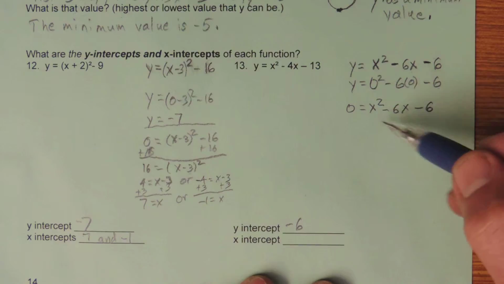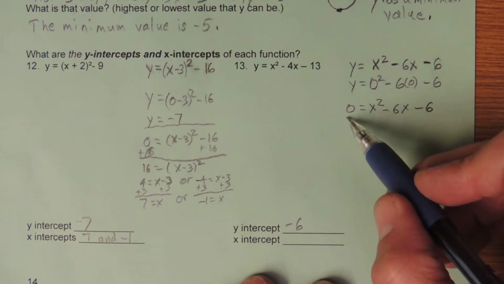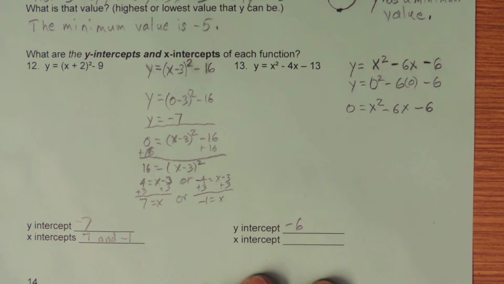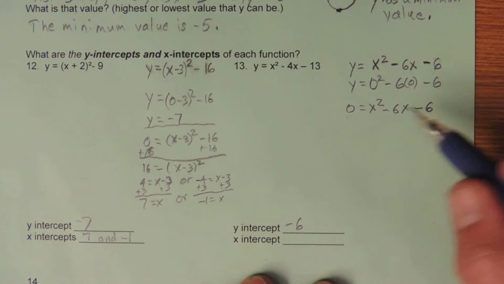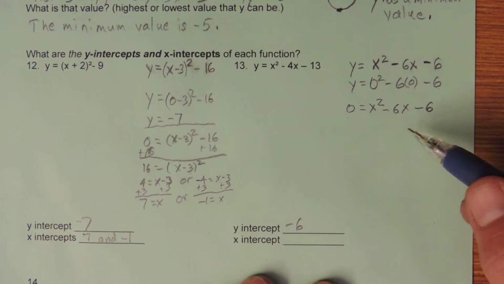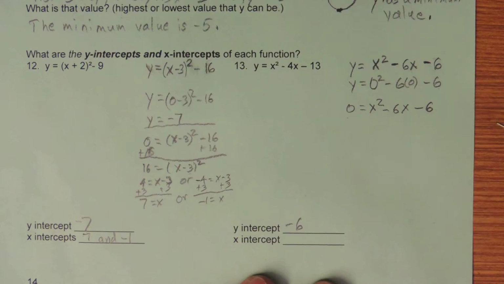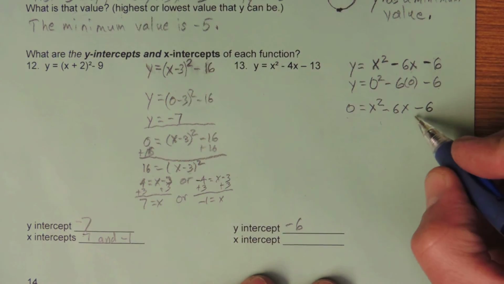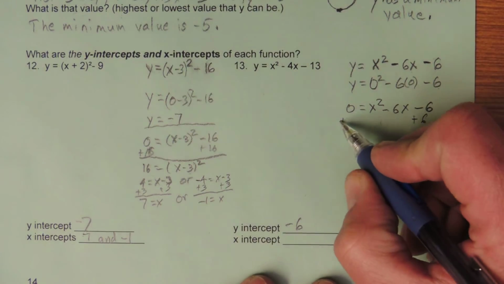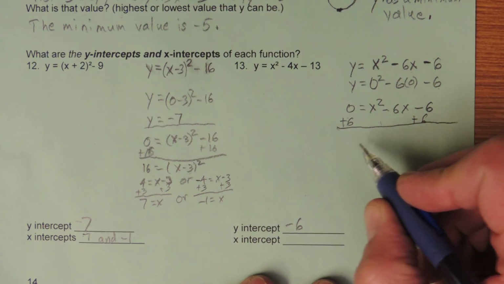To find the zeros, to find the x's that make y 0, I have two options. Actually, I have 4 options, but only 2 of them are available here. I can't take the square root of both sides, and I can't factor this, but I can complete the square, or I can do the quadratic formula. Quadratic formula is fairly straightforward. I'm going to do the completing the square on this just so you can see, once again, how that works.